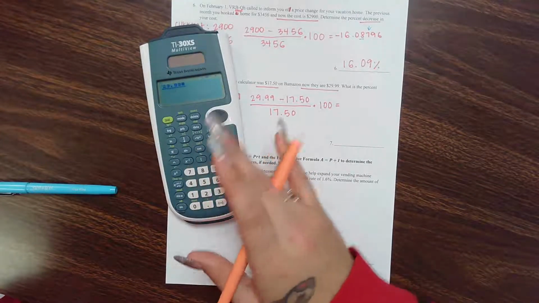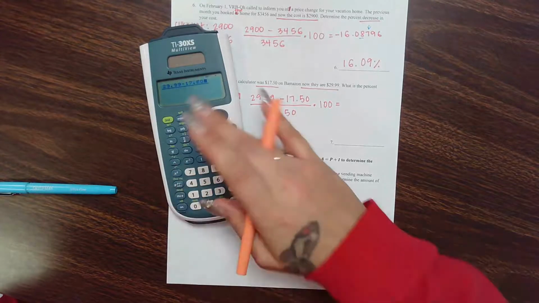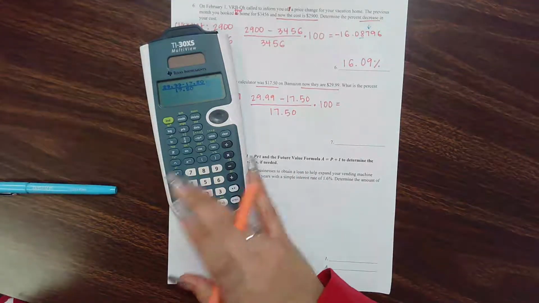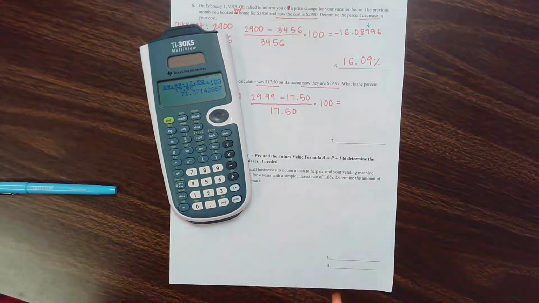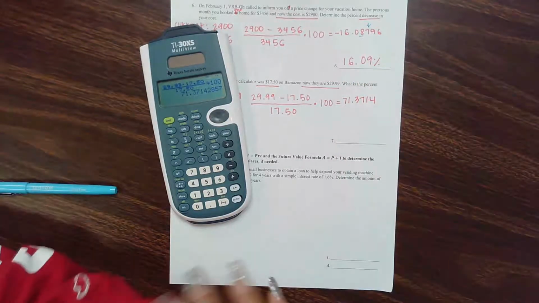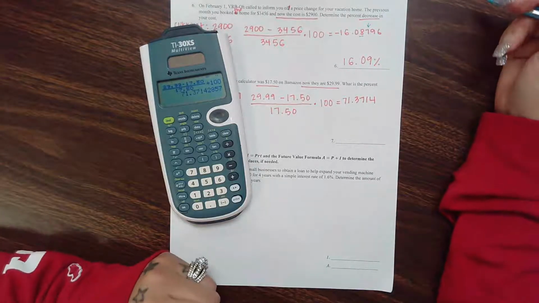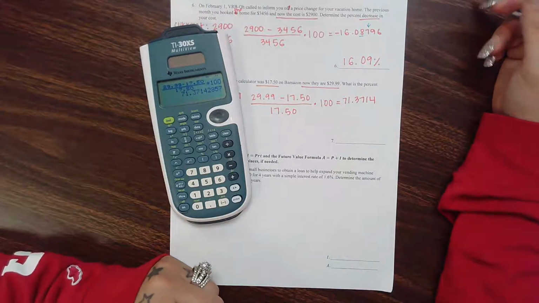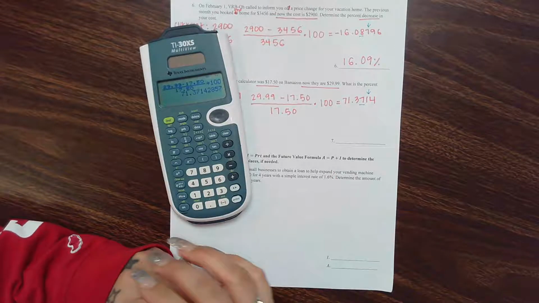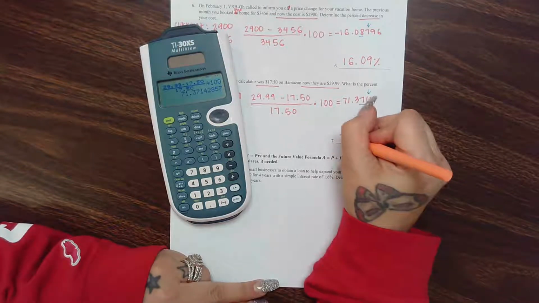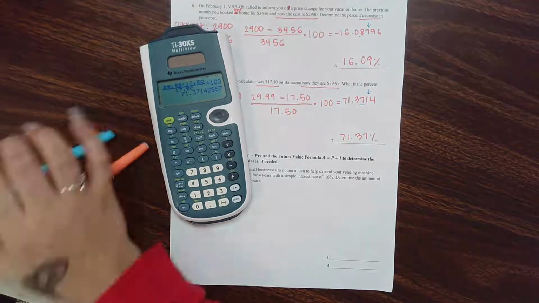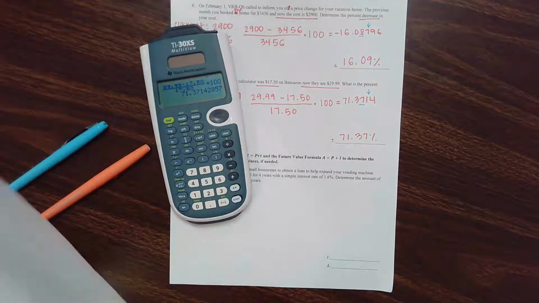29.99 minus 17.50. Go down, divide by the 17.50. Scoot over. Multiply it by 100. Hit enter. I get 71.3714. Which is insane. But that is literally how much that calculator increased in price within 1 month. Okay, rounding to 2 decimal places is the 7. I look at the 1, says to stay. Make sure that you add your percent symbol to the end of your answer just to make it more accurate, because it is an actual percent.